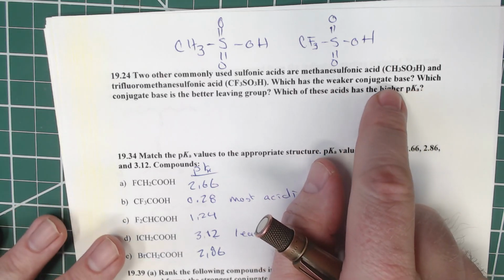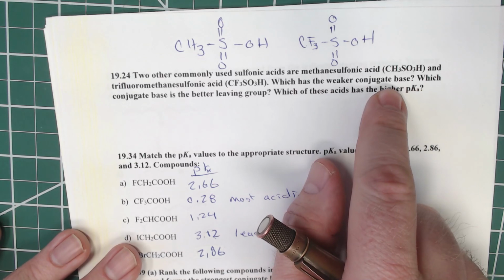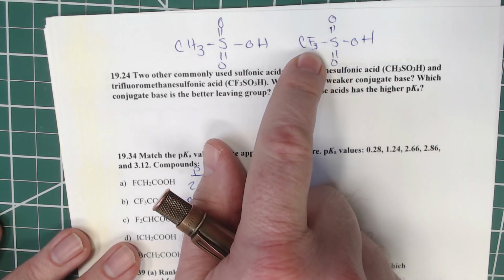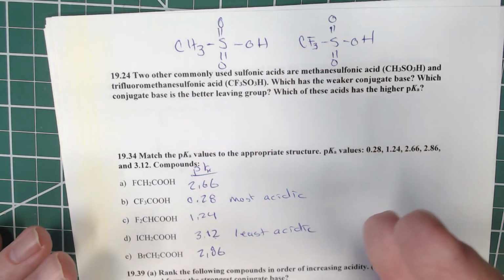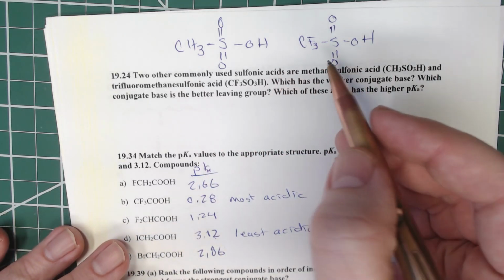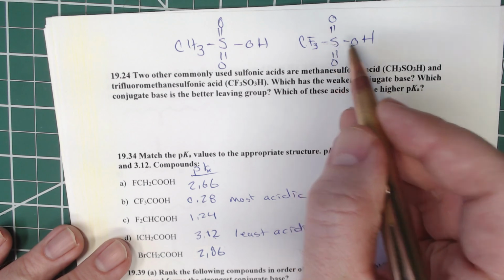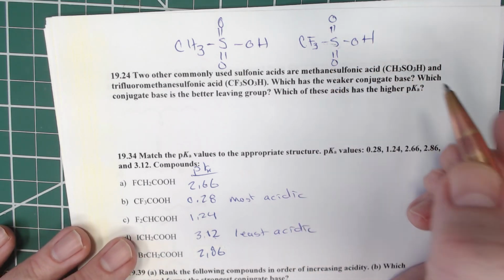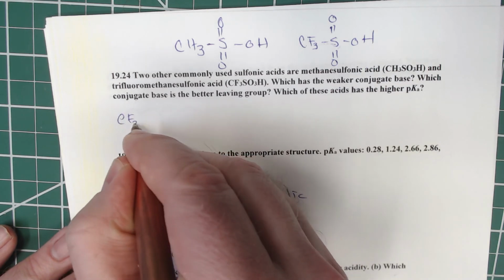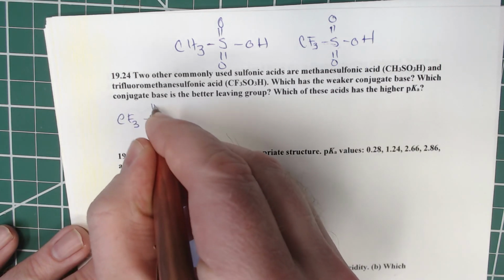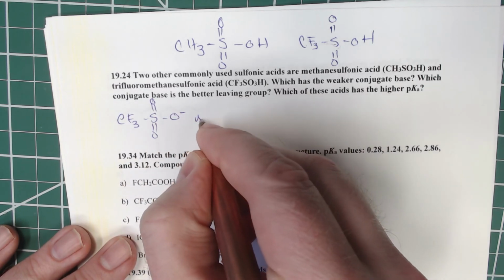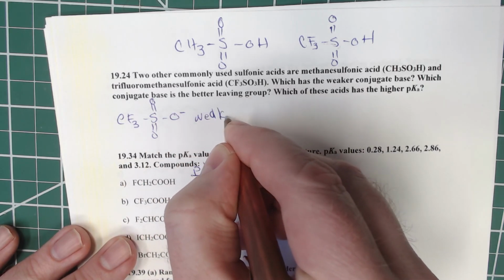And the one that has a weaker conjugate base is going to be the stronger acid. So our stronger acid is clearly this one that has the three fluoros on there. Those 3 fluoros help to draw electron density away from the conjugate base. So that means that this will be the weaker conjugate base. So CF3SO3 minus is the weaker base.